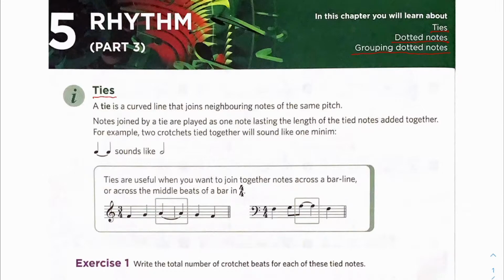Ties. A tie is a curved line that joins neighboring notes of the same pitch. Notes joined by a tie are played as one note lasting the length of the tied notes added together. For example, two crotchets tied together will sound like one minim, like this. Here we have two crotchets, and this curved line is the tie. And this set of tied notes will sound like a minim, because we have 1 plus 1 equals 2.